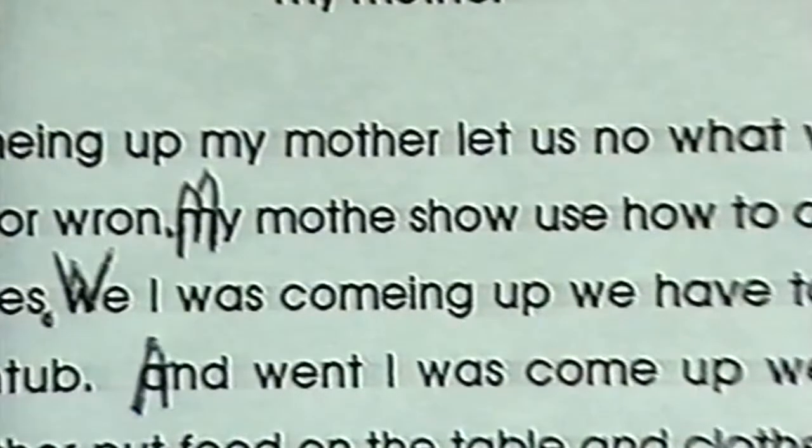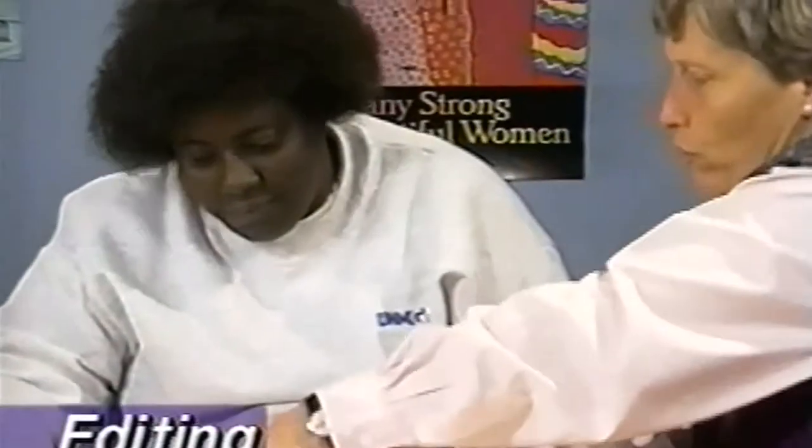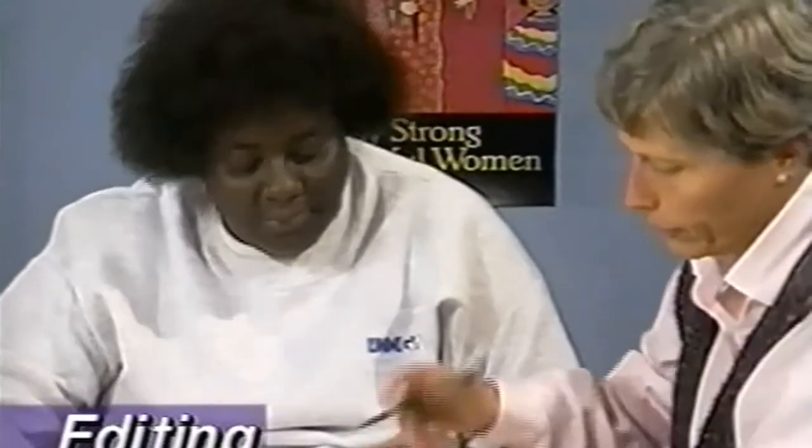Now there was one other thing I noticed in this piece of writing, and it has to do with two words that sound alike, but they're spelled differently. And that's this word no, right here. You've got, when I was coming up, my mother let us know what we were doing, something right or wrong. Okay? Now there are two kinds of no, if I can show you on this.